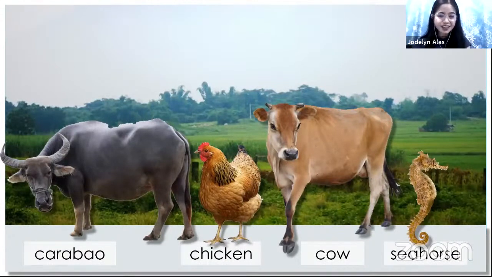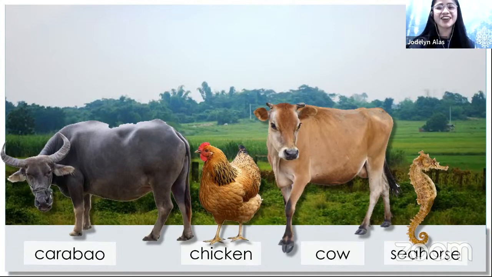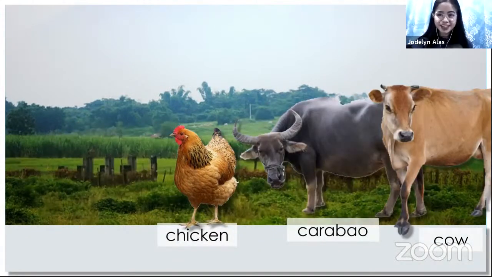Okay, so children, look at these animals. I have a friend I call Mang Simon, the farmer. Mang Simon, the farmer, wants you to choose three animals that will survive in this habitat. Which of these four do you think will be the correct animals for this habitat? Type I if you want to share your answer. Okay, Riza, choose three, anak. Carabao, chicken, and cow. Okay, are we not going to include the seahorse? No, it's in the sea, teacher. You're very good. It should be in the sea instead. Okay, so cow, carabao, and chicken go here.